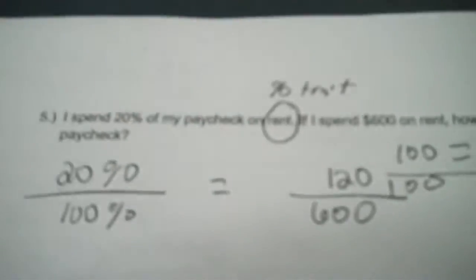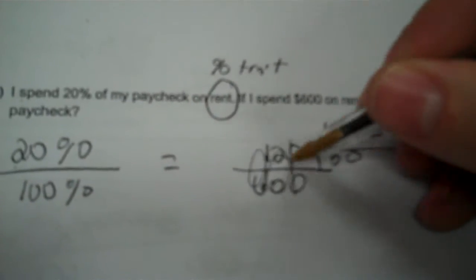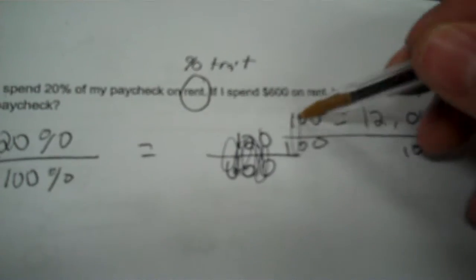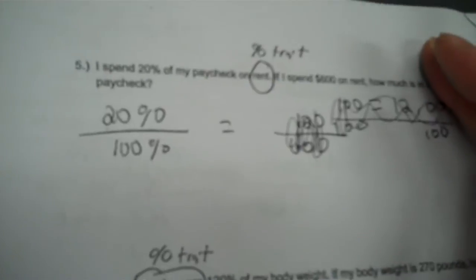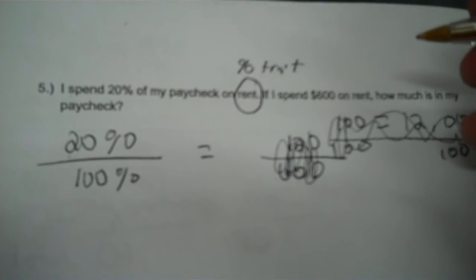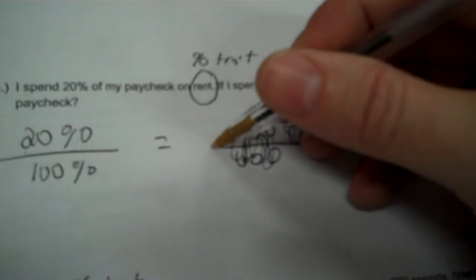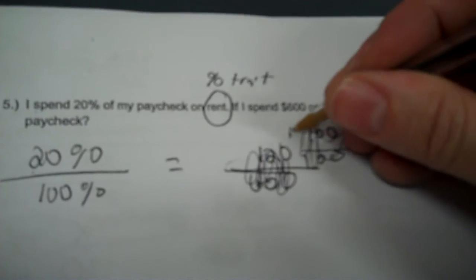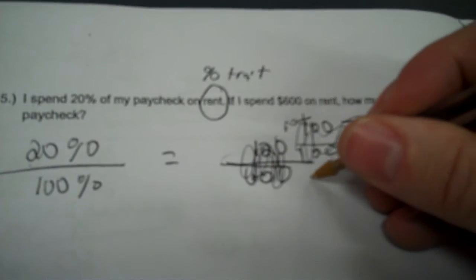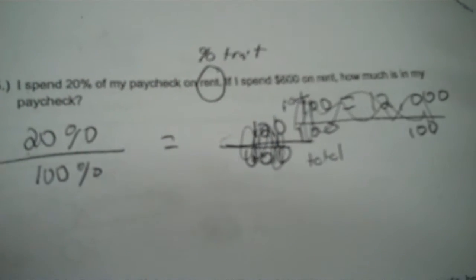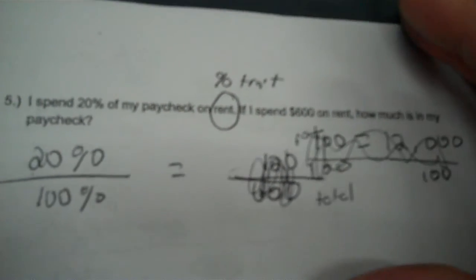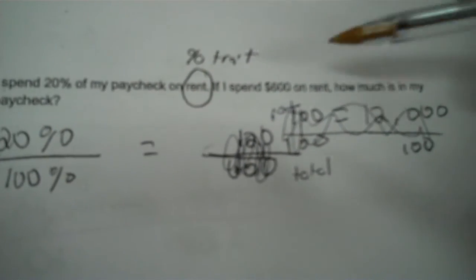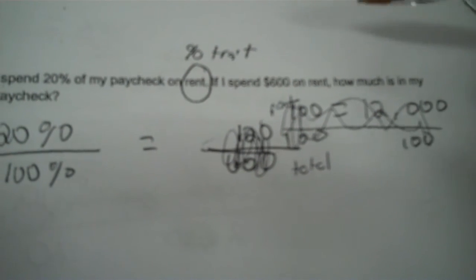Okay, number 5. Erase this one here, and erase that one right there. Now, keep your 20 over 100 and make a new line over there. On top, I want you to write what I've circled, rent, and then down put total. You're always going to put total with these type of problems. Now, the unit is money. How much money was spent on rent?